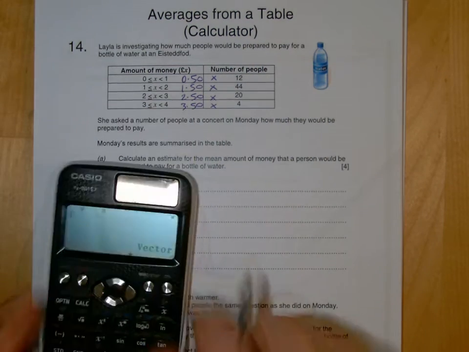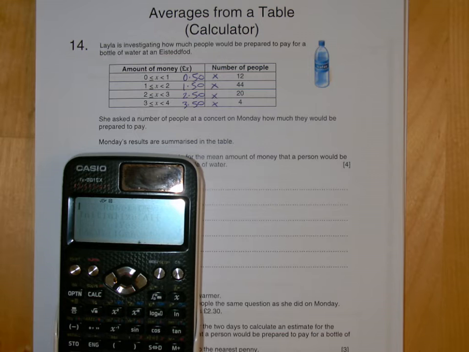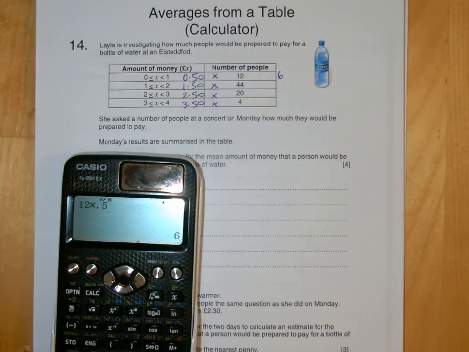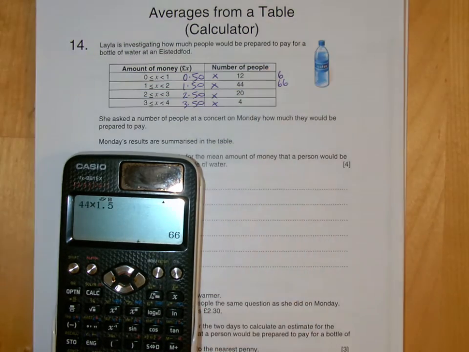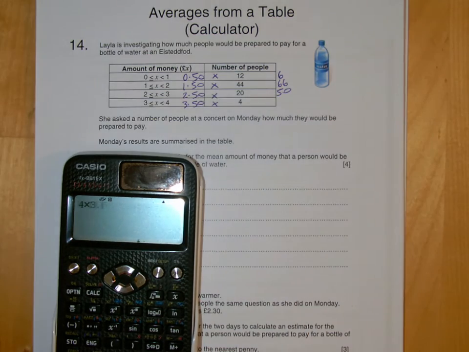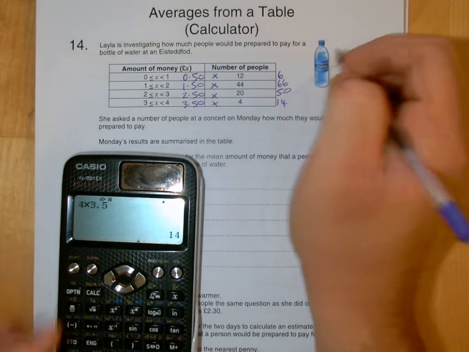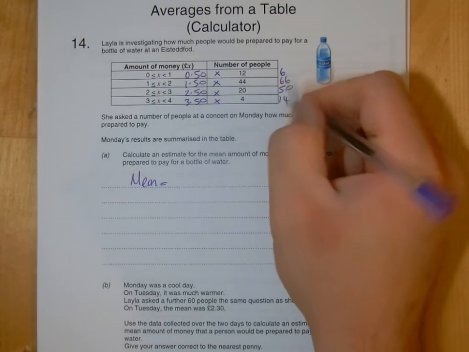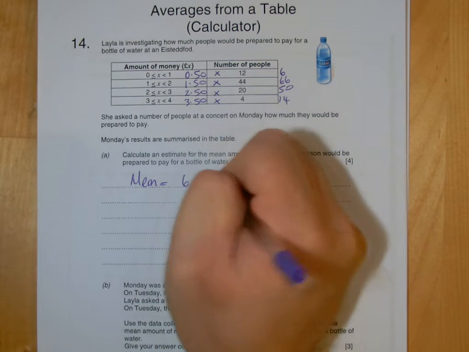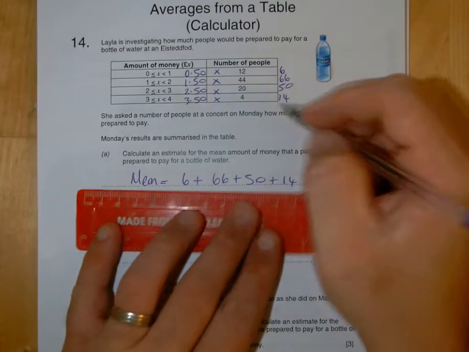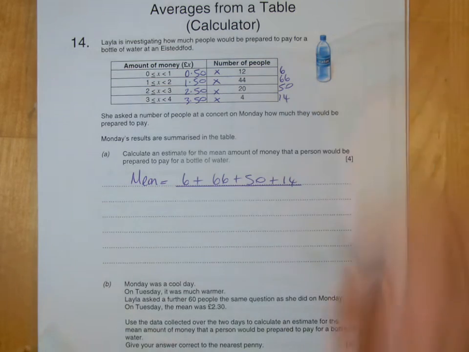So we'll do that on our calculator. 12 times 50 pence, obviously that's £6, isn't it? 44 times £1.50, which is £66. 20 times £2.50, which is £50. And 4 times £3.50, which is £14. So to work out the mean, you add all these up, which is the total of the prices, and then you share it by how many there are.